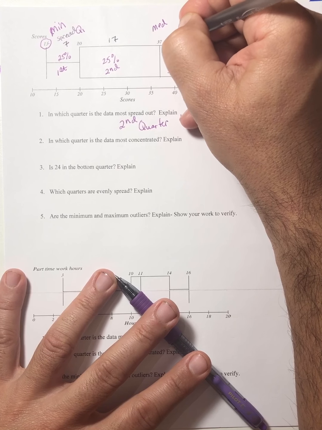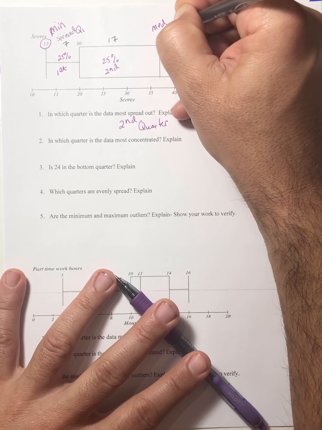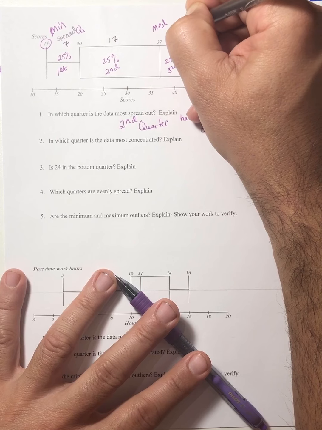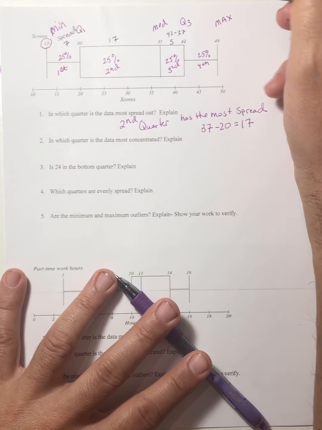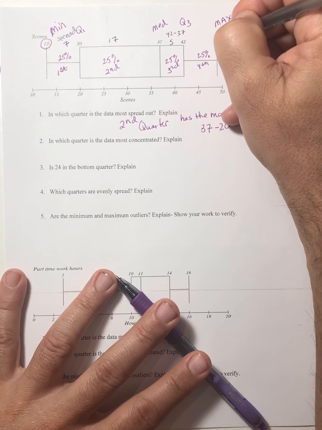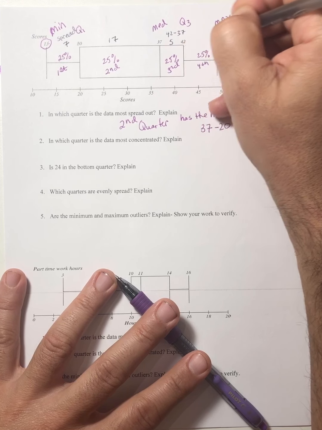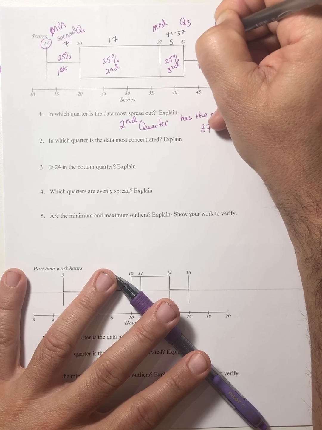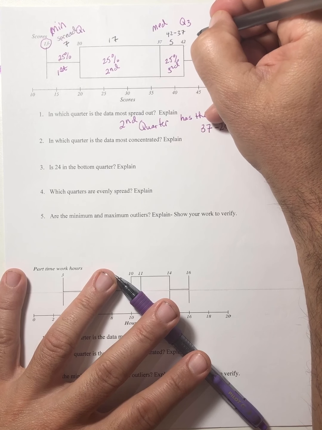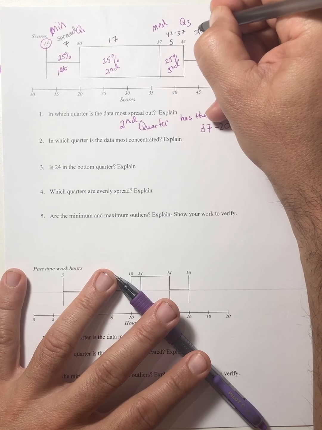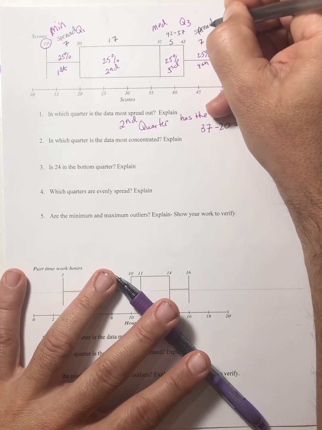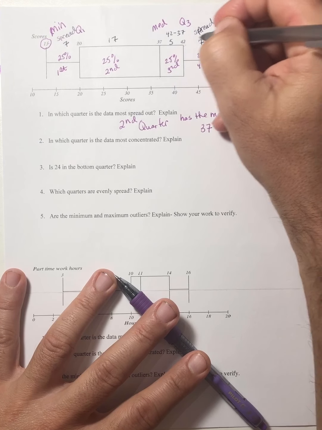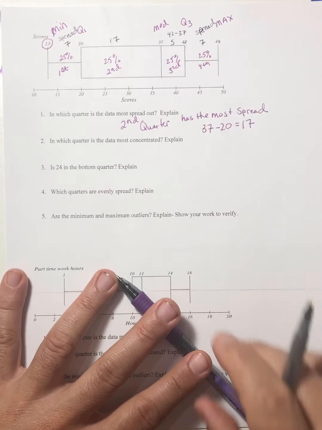It is 5 units away, and if you're not sure, 42 minus 37 is 5. And then 42 to 49, that spread is 7 units. So 49 minus 42 is 7.